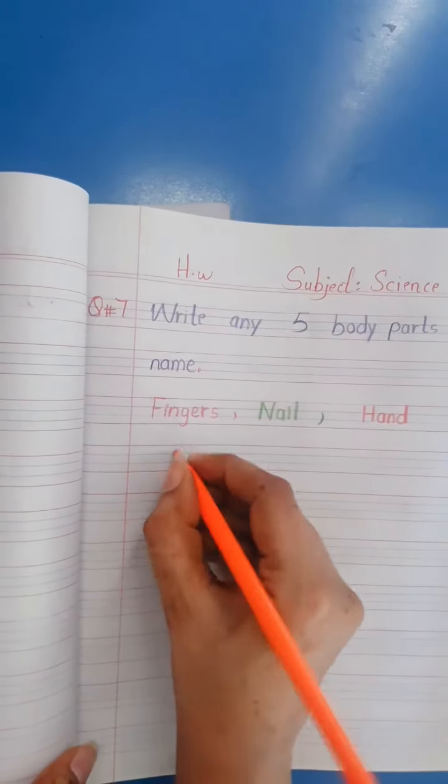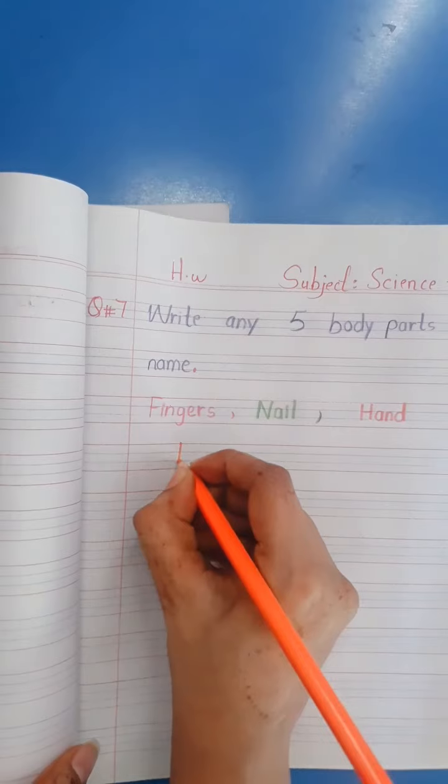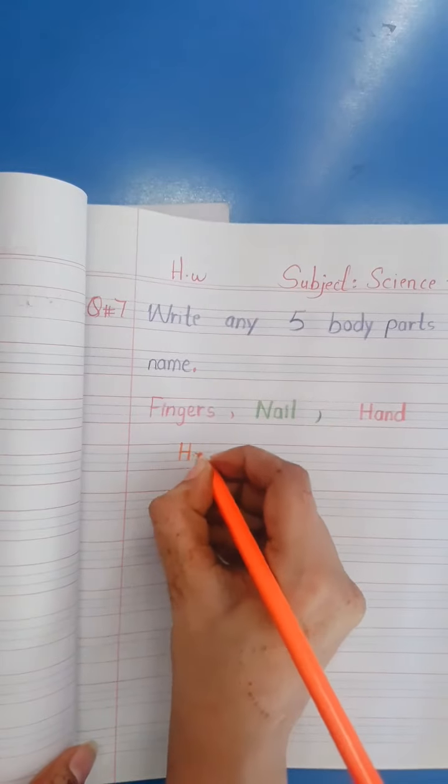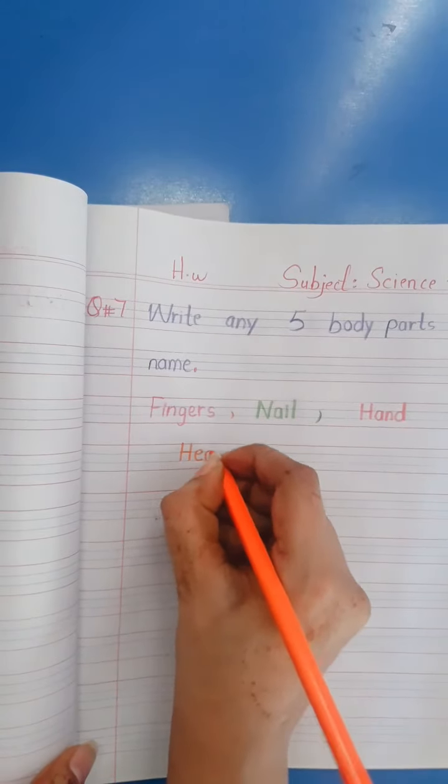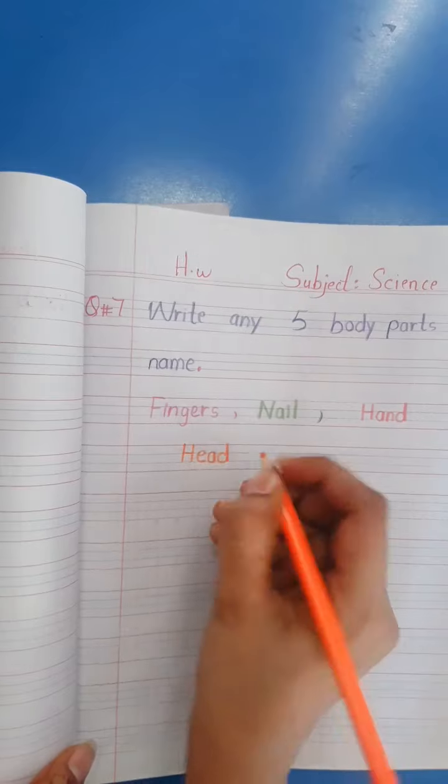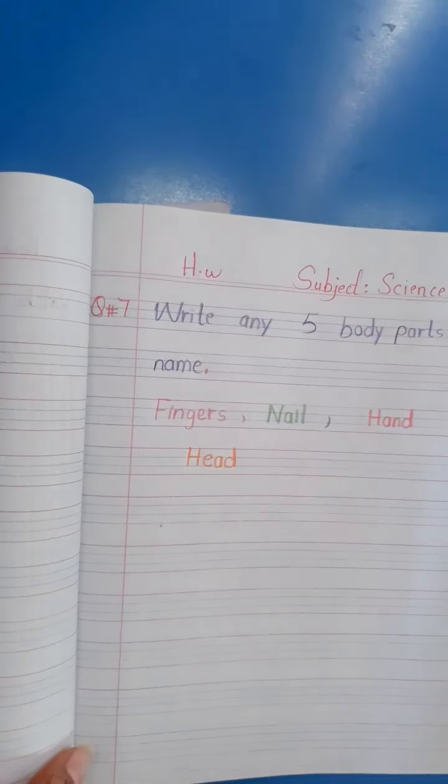Head. What's the spell of head? H-E-A-D. Head.